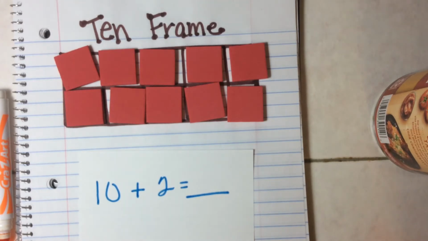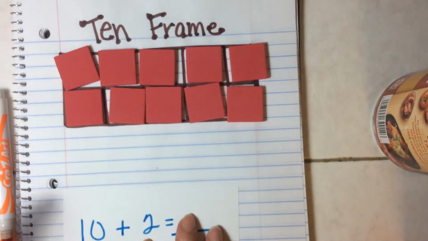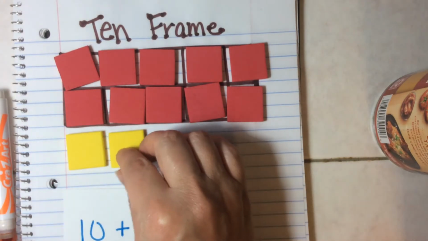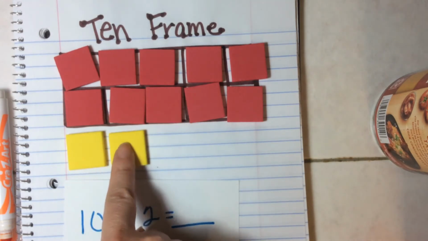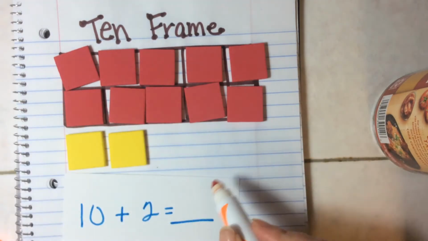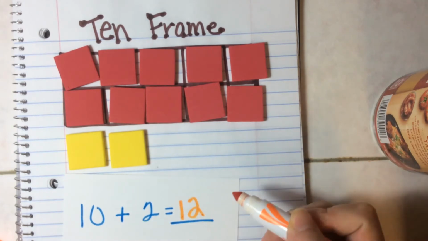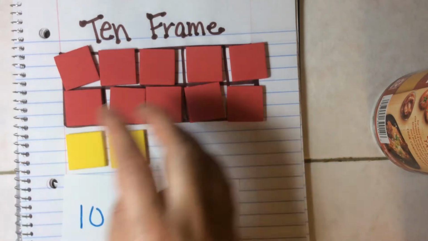How many flowers did Mrs. Garcia have all together? All right, so we have 10 plus 2 more flowers. Okay, so I'm going to add in my 2. This one was too easy probably for you guys. 10, 11, 12. Okay, our sum of 10 plus 2 equals 12.